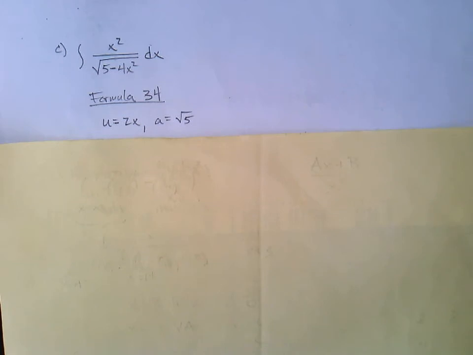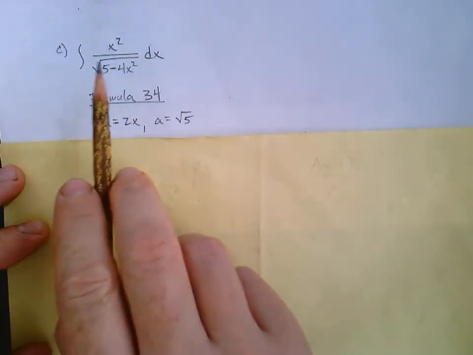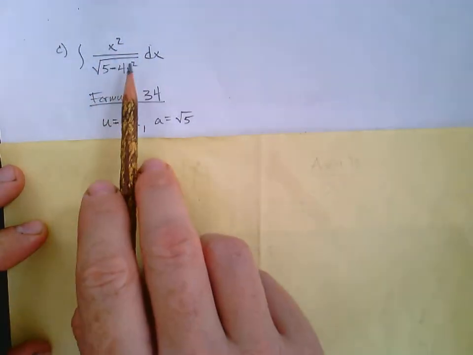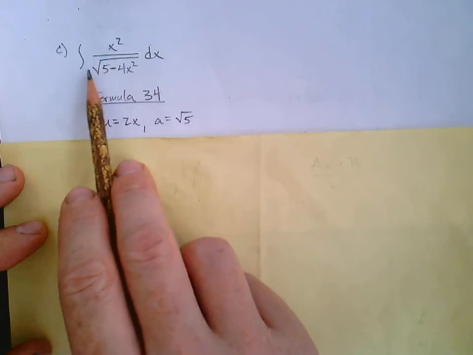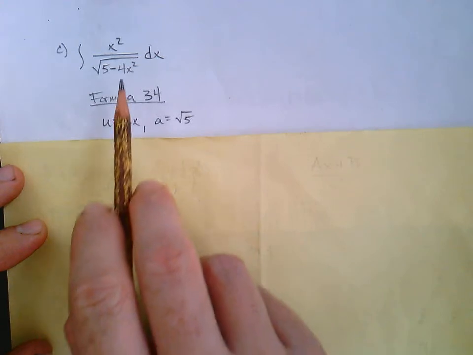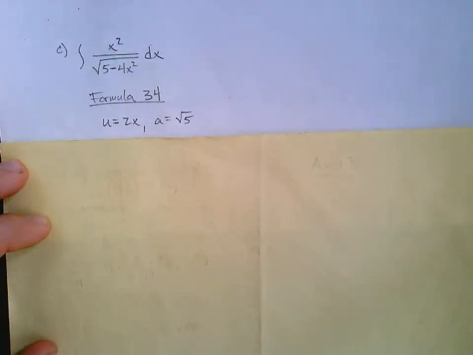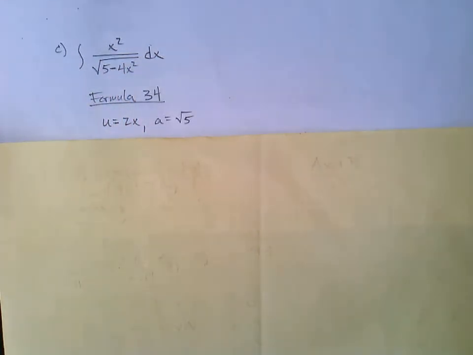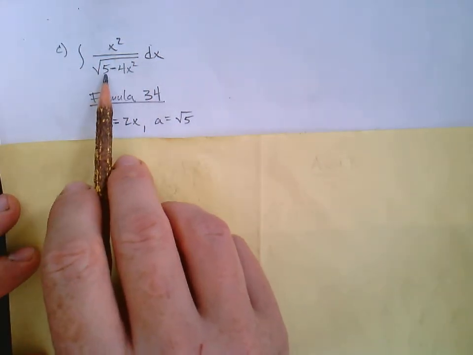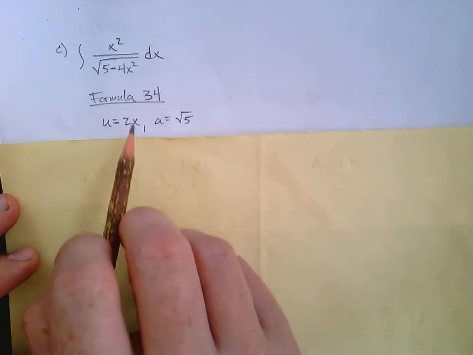And the u is going to have to equal 2x. Now this is interesting, right? So in the formula, we see u squared here and here. But we need this part of it to match. We need to pick u to be 2x. And then we're going to have to end up making an adjustment for how the numerator fits. Okay. So what we're basing the a and the u on has got to be the form, right? And that's the denominator here. So we got a to be square root of 5, u to be 2x.